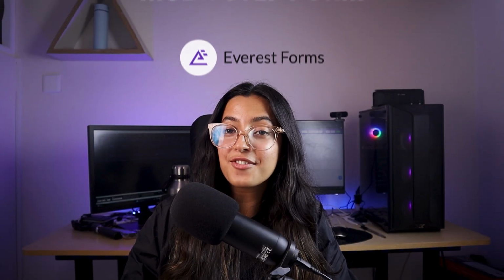Today we'll see how to create a multi-step form with Everest Forms in WordPress. Multi-step forms are widely used these days. They break your form into multiple parts, which makes it easier and more convenient for users to fill in.